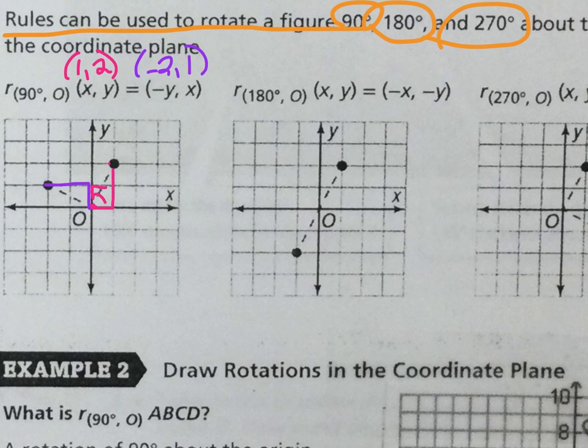And then same here. If I was to do out 1 over 2, and then I move 180 degrees, which would be, that would be 90 degrees. This would be 180. And I went out 1, down 2. And there it's at (-1, -2).